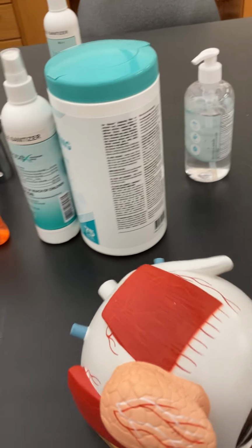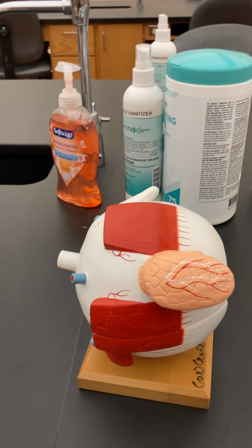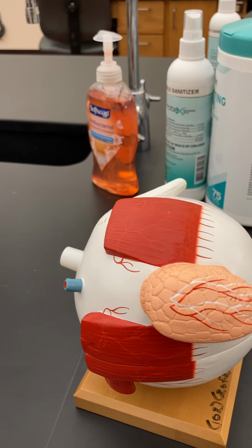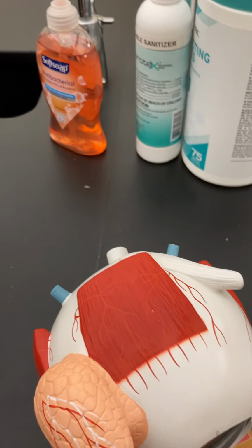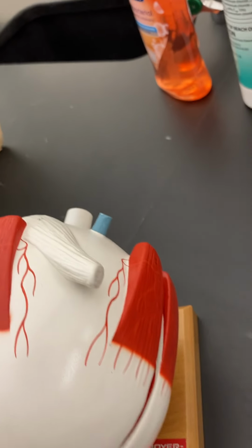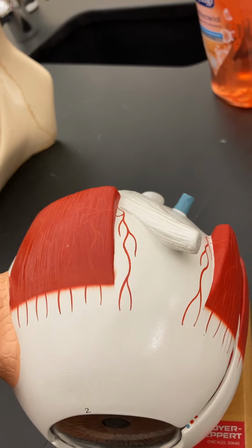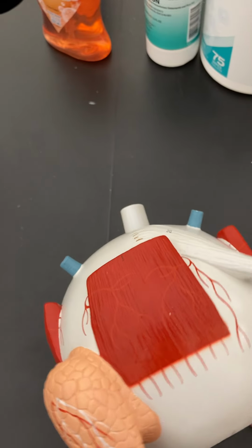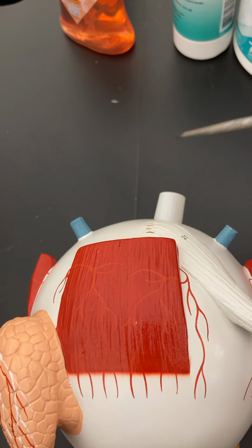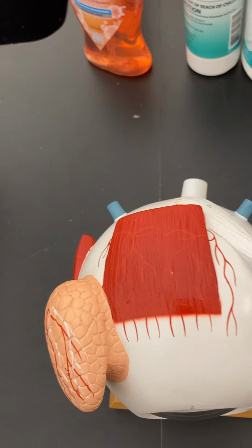This one, they kind of cut the muscles off, but you would know this is the lateral rectus because your lacrimal gland is on the lateral. You would know this is the superior rectus because it's coming straight. And then you would know this is the medial rectus because it's coming straight. The other way you can tell, remember I said that optic nerve is going to angle towards the medial as it goes to the brain. So that would make this the medial rectus.